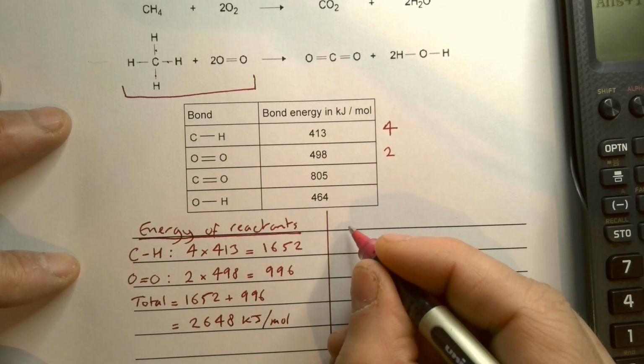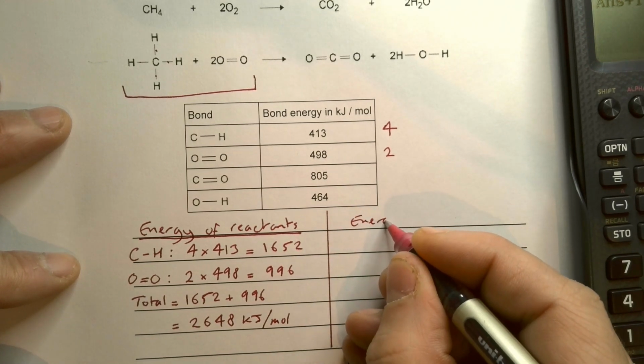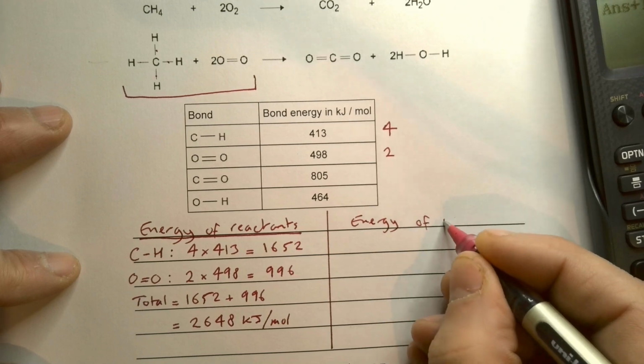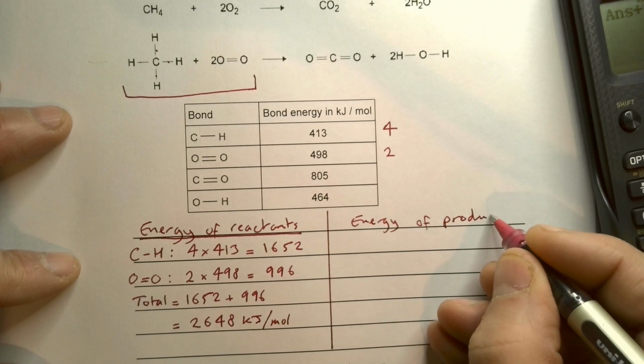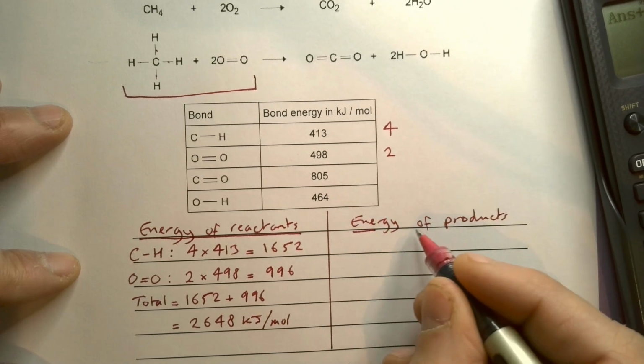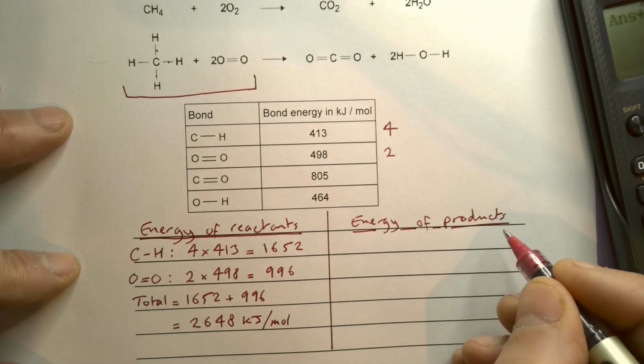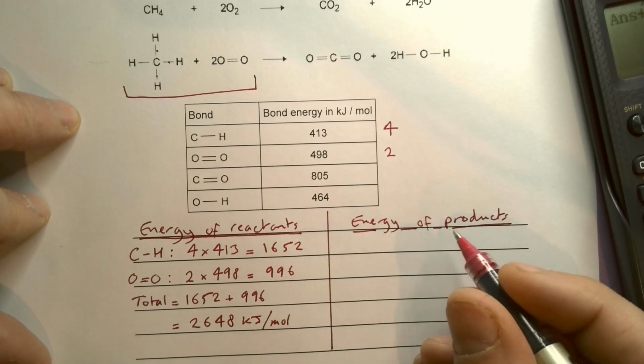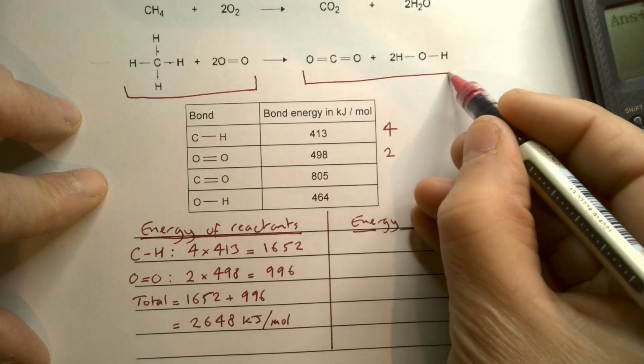So the energy of products. I'm expecting this to be lower because energy has been given away in that reaction. So look at my products. What have I got?